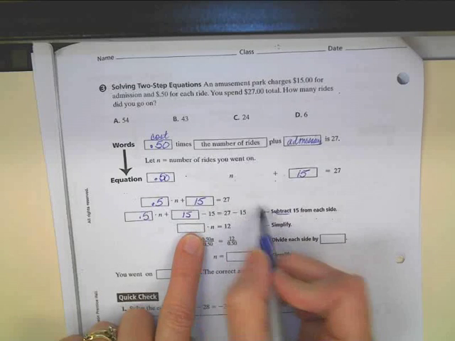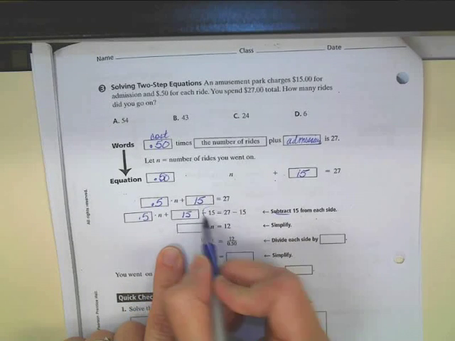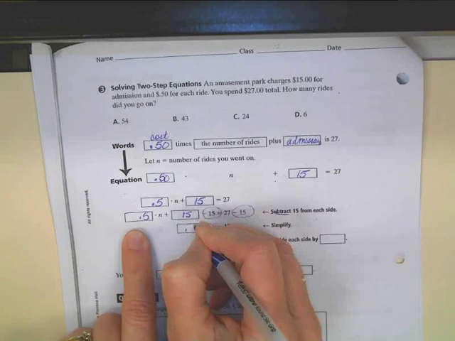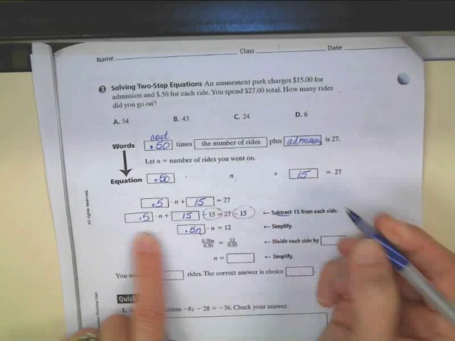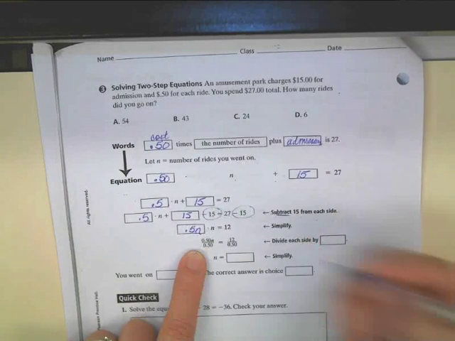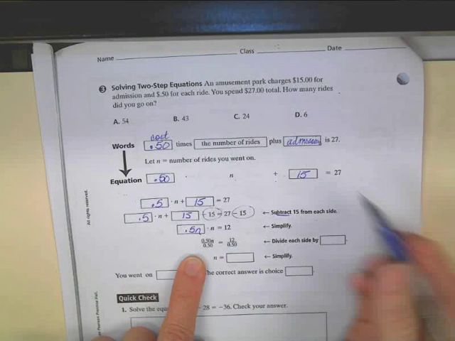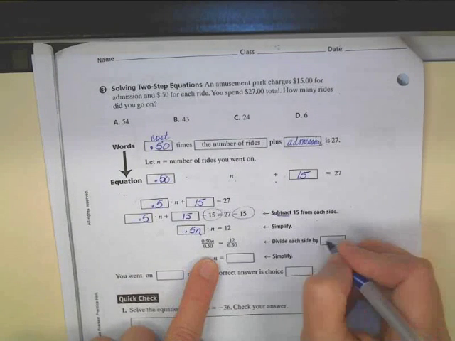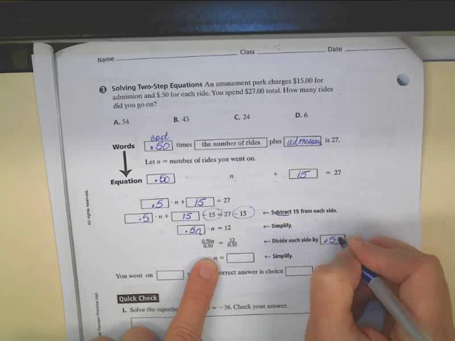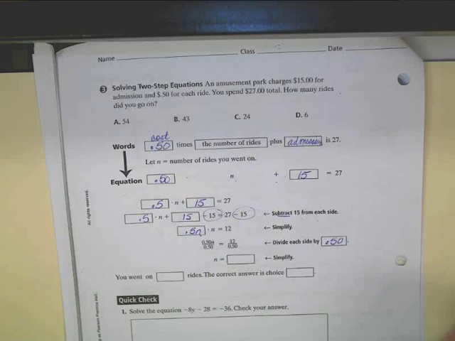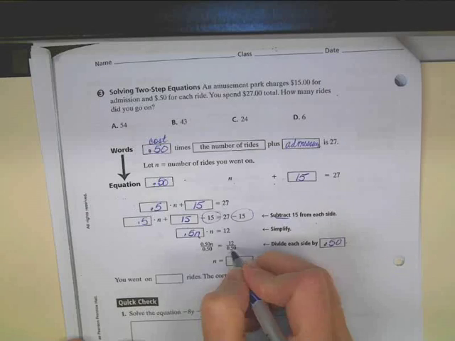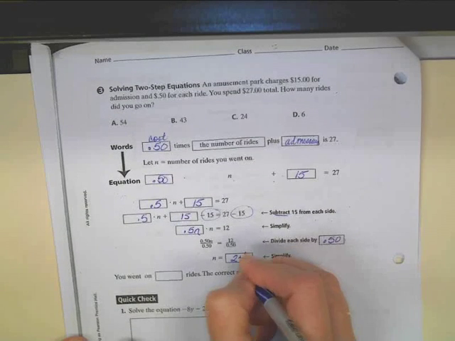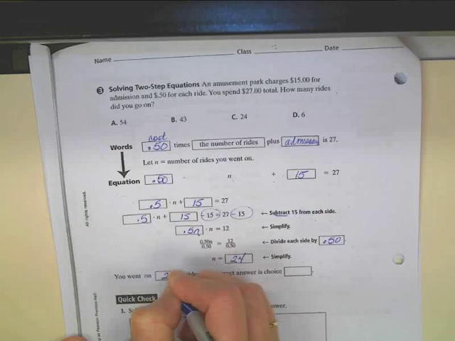Now to solve, I'm going to subtract 15 from each side. Here, that's going to leave 0.5n. Oh, they left the zero. I should have left it. If you didn't, it's fine. And 27 minus 15 is 12. Now you'll divide each side by 0.50 or 0.5. 12 divided by 0.5 is going to give you 24.